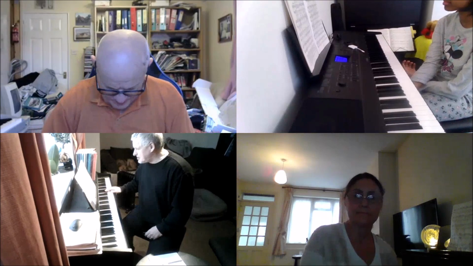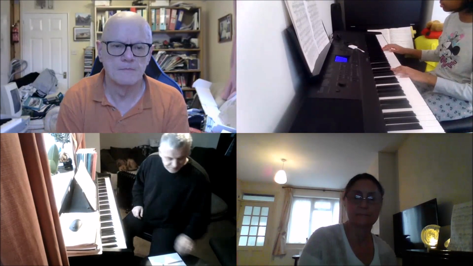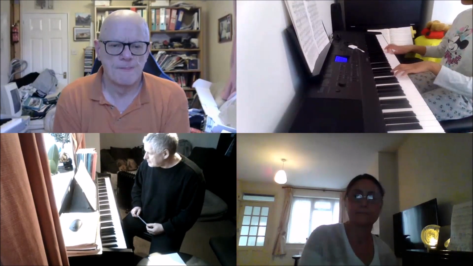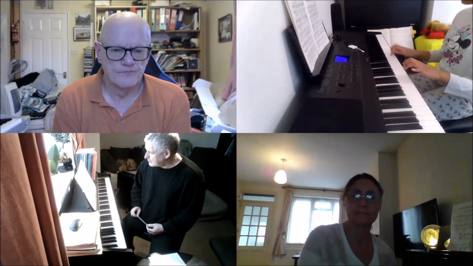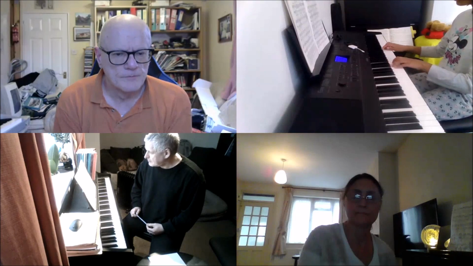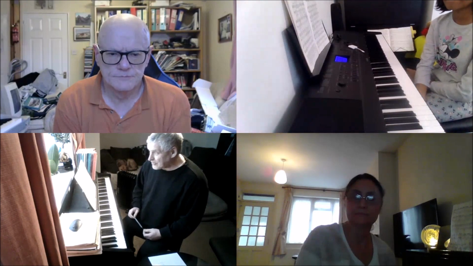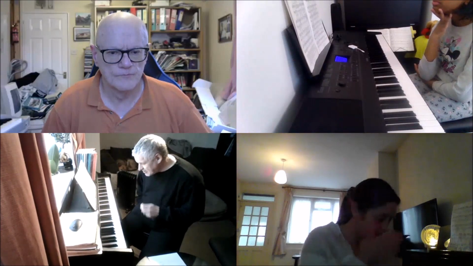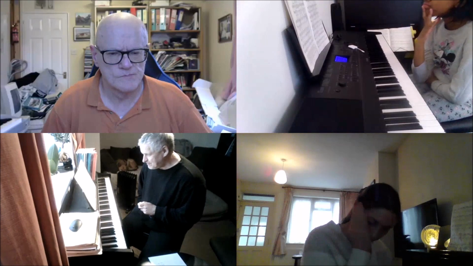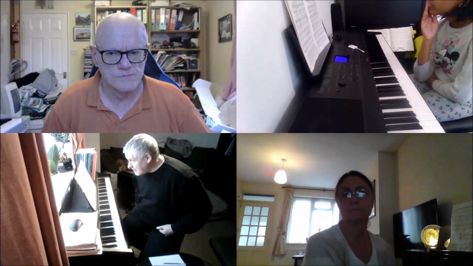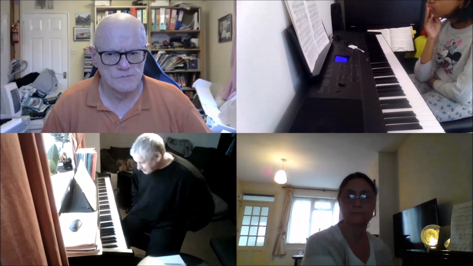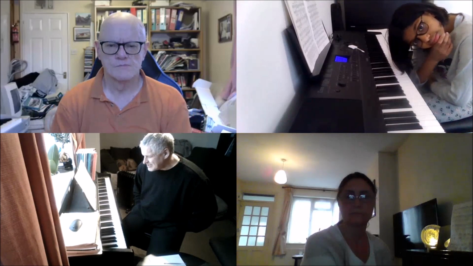Can we try from maybe bar 33? That's better. Okay, good. Another good thing is that you're doing some nice dynamic contrasts, and they're not always the ones that are in the book. As it says right down at the bottom of the page, all dynamics are editorial suggestions only. For example, when you got to bar 5, you decided to do an echo effect, and that's good. Can you just play me, for example, 20 to the end of the page?